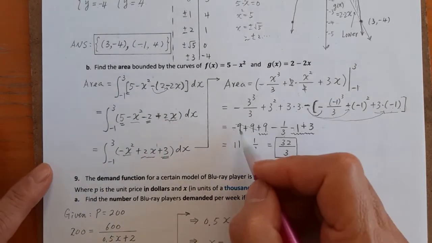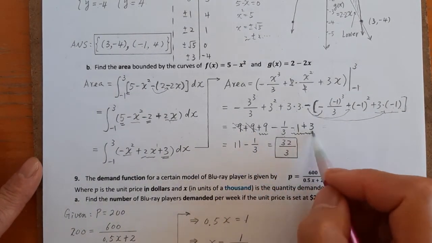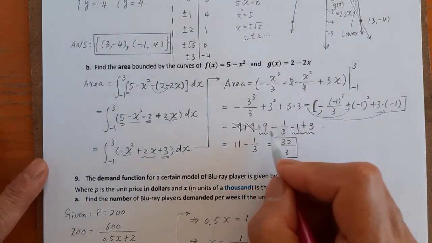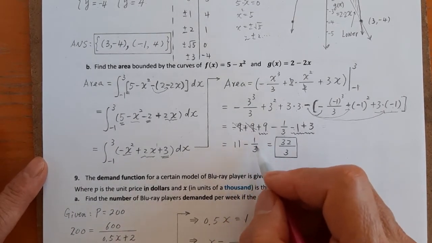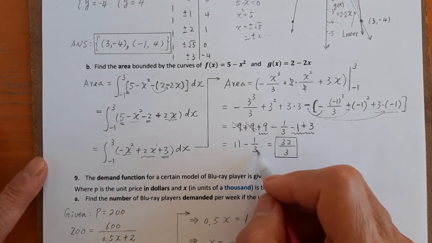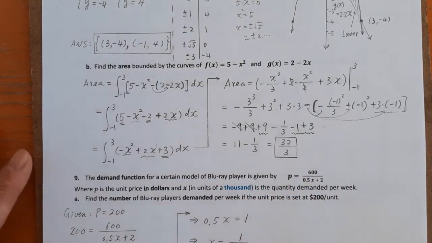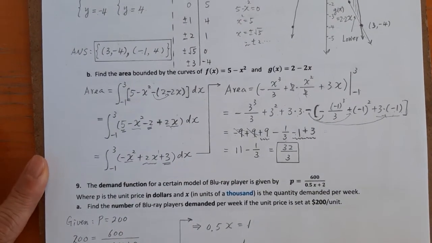Then here, 9 cancel, and 3, 9 add 3 is 12. 9 minus 1 add 3 got 11, then minus 1/3. And 11 times 3 is 33, minus 1 is 32 over 3. You can leave the answer as an improper fraction. This is the area.